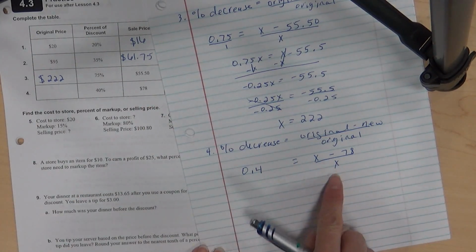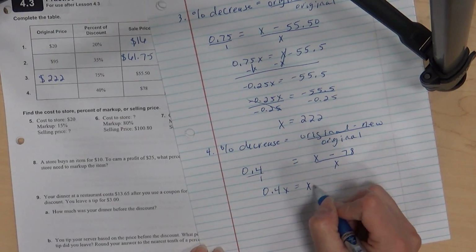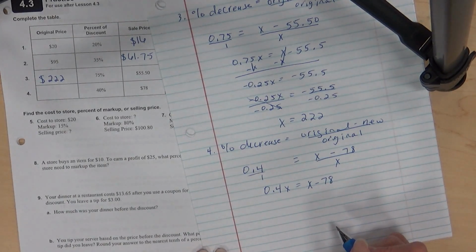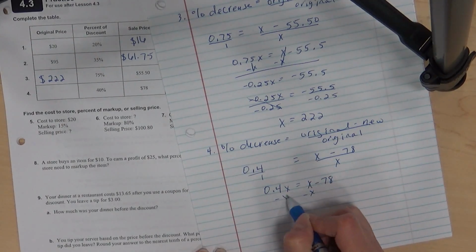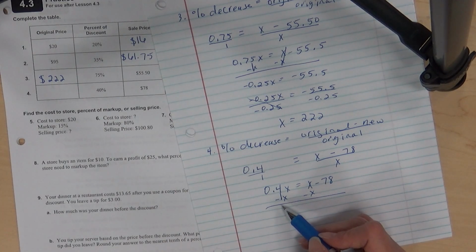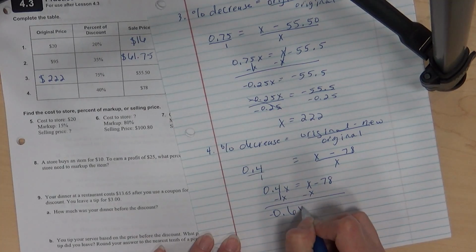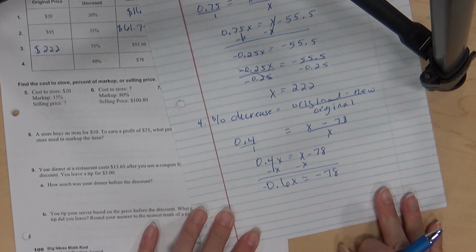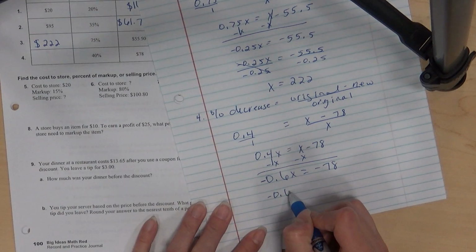Now we can cross multiply. 0.4 times x equals 1 times x minus 78. Divide both sides by, no, excuse me, don't divide. We have to get all of our x's together on the same side, so let's subtract x on the left and on the right. You could do minus 1x. 0.4 minus 1 is going to give you how much? Negative 0.6x equals negative 78. To get x by itself, we divide both sides by negative 0.6.